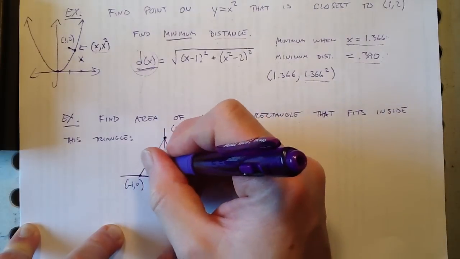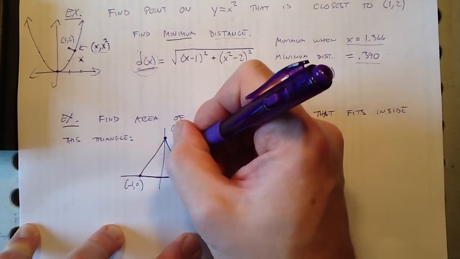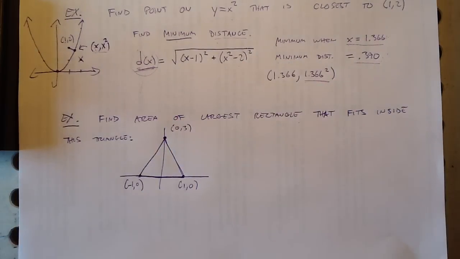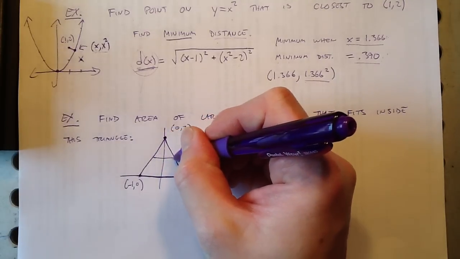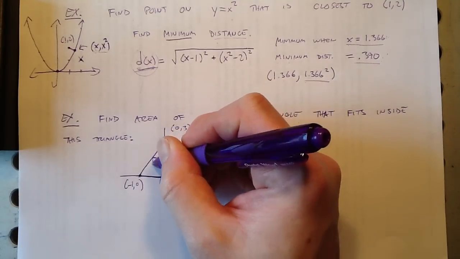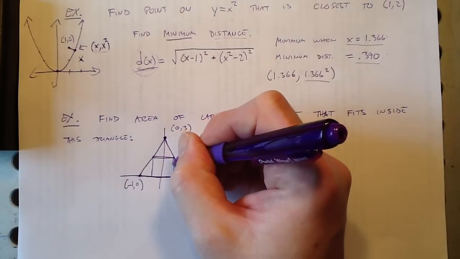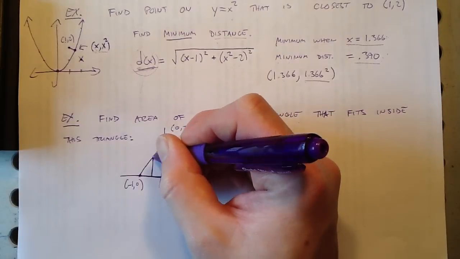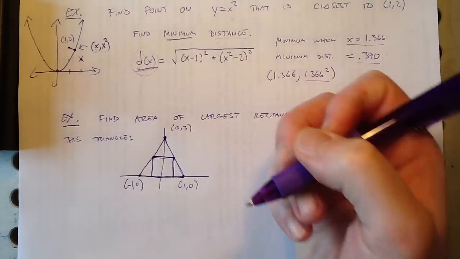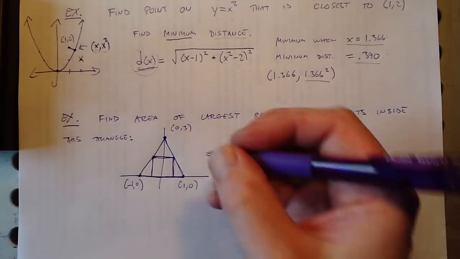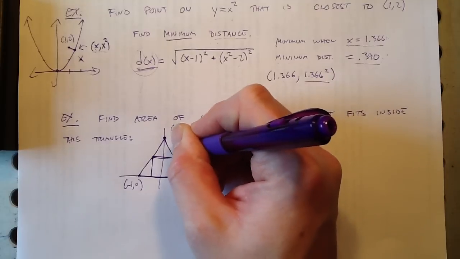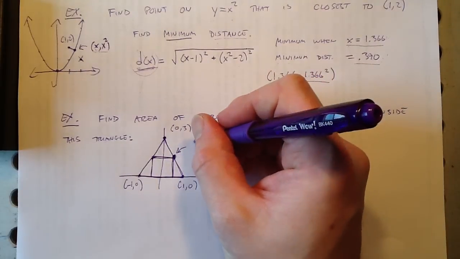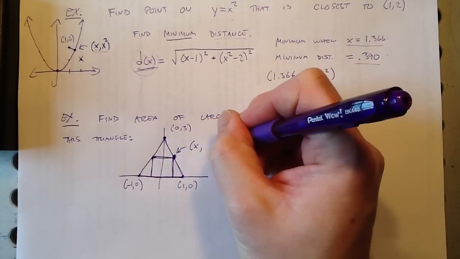So what do rectangles that are inscribed inside this triangle look like? Well, they look like this, right? We want to find the rectangle of the largest area, so we're trying to maximize something this time. Okay, well, we need to do the same thing. We need to define a point here, some arbitrary point, x comma something.